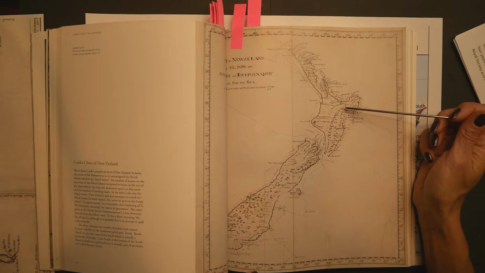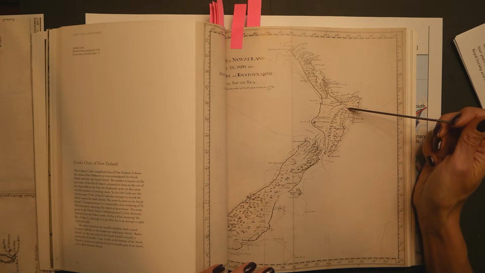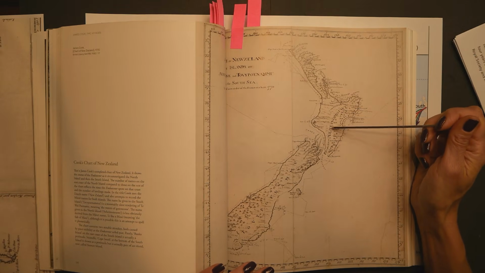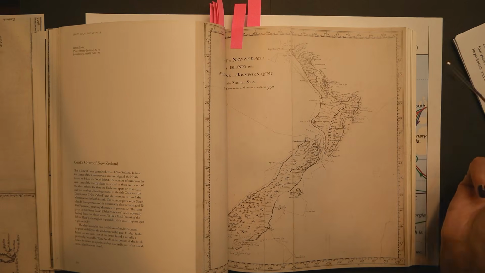However, we don't really know why he was told it was called this.